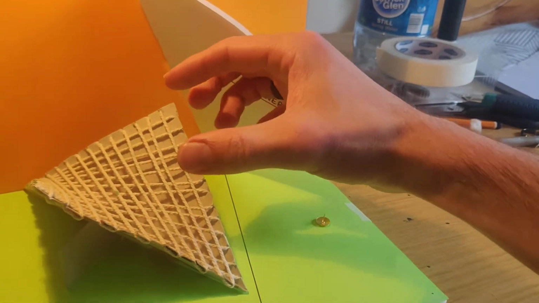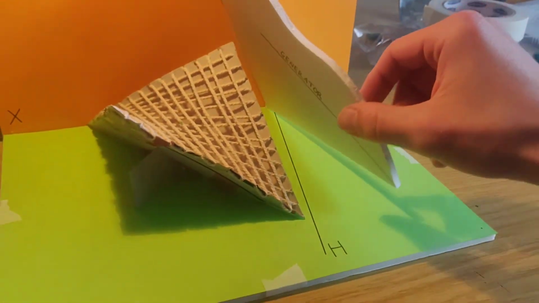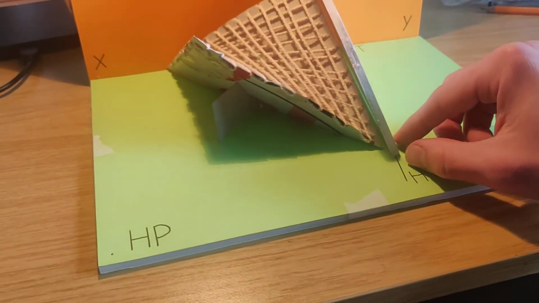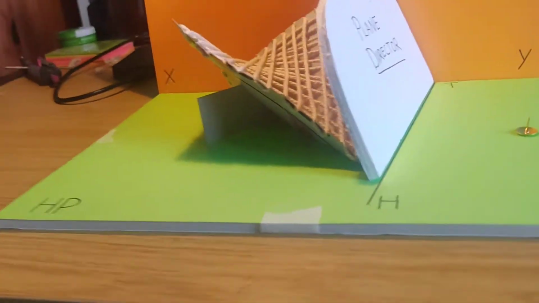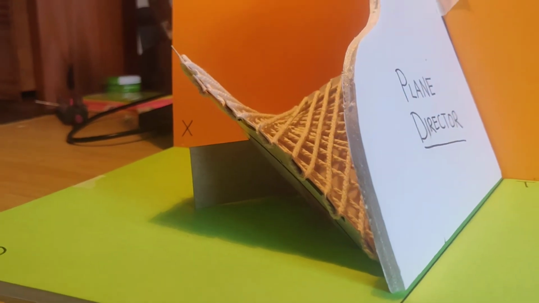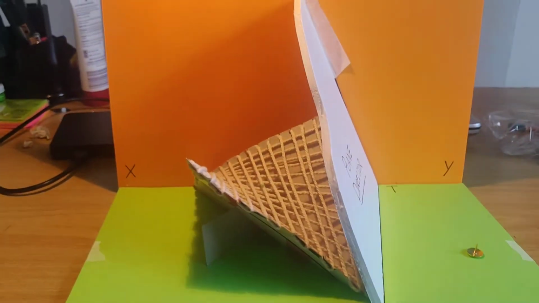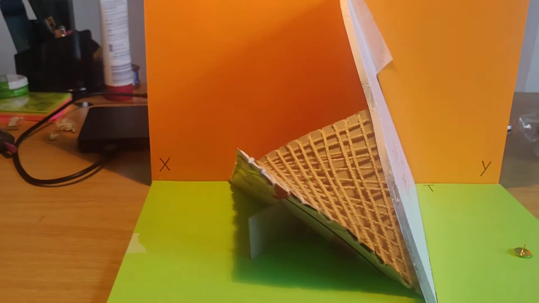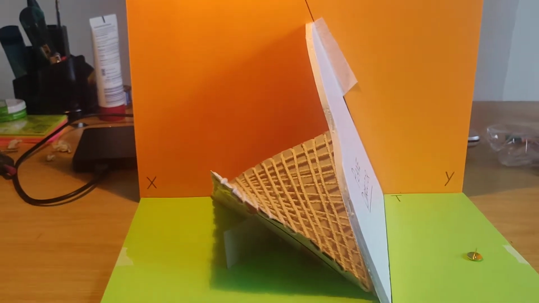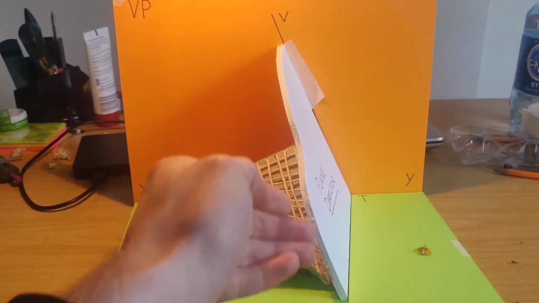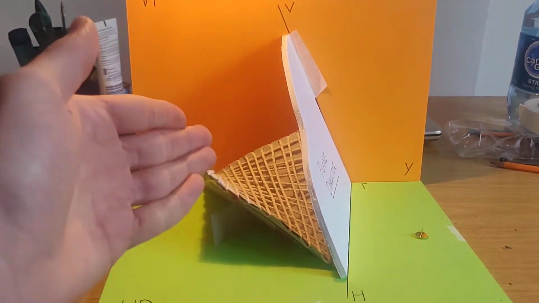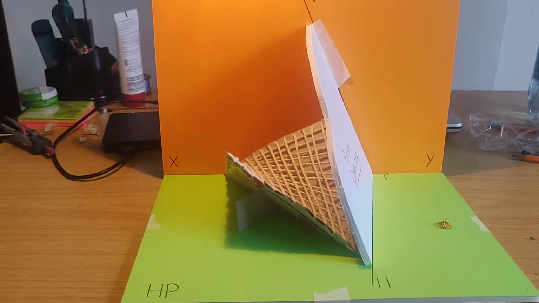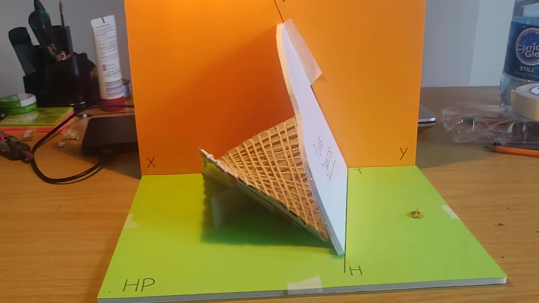Those lines that are on a hyperbolic paraboloid are called generators, and they're a series of straight lines that make the curved shape that you can see there now. So if we were to construct a series of planes, this is a plane here, if we were to construct a plane through each generator that's on this hyperbolic paraboloid, they'd all be parallel to this plane director.